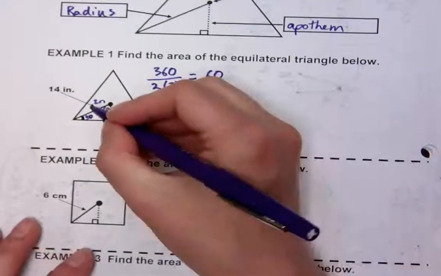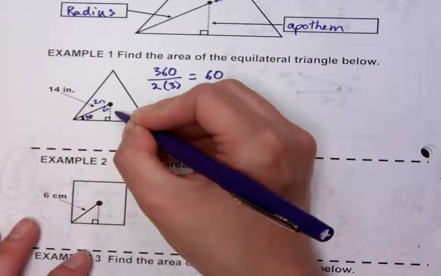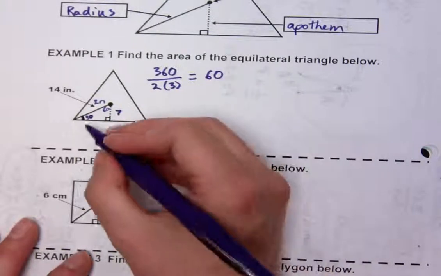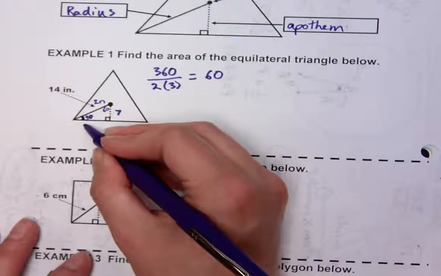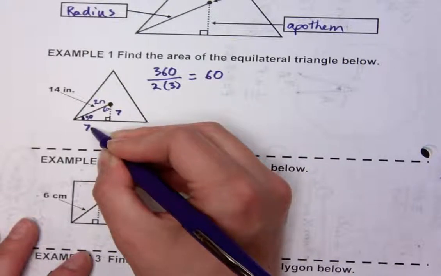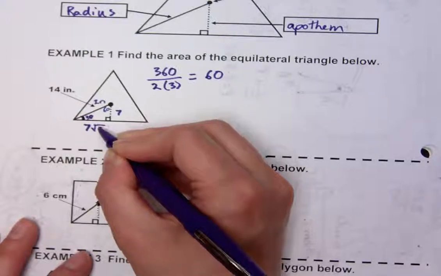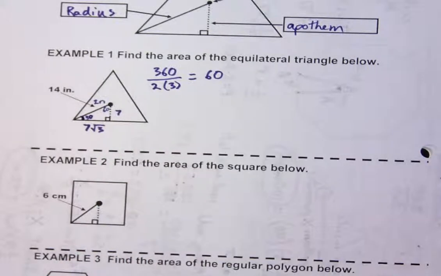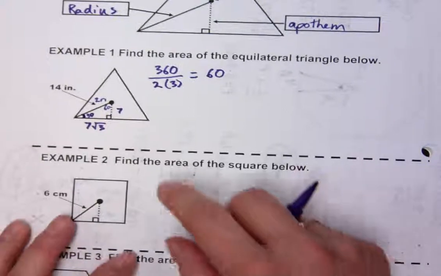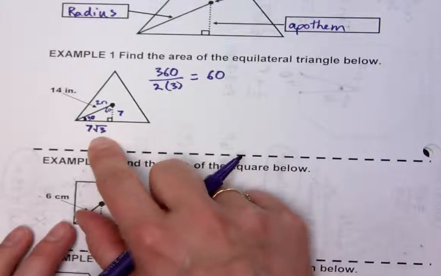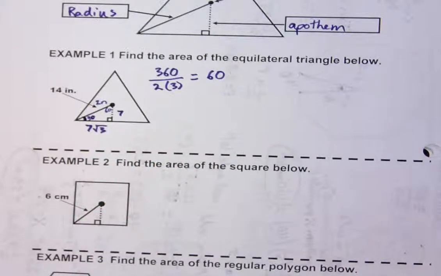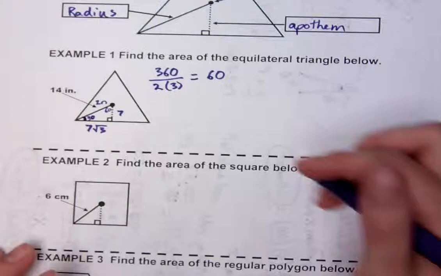And so if we do special rights, if 14 equals 2x, what does this side equal? 7. And what does this side equal? 7x. 7 root 3. So if you have one of these triangles, everything on this page is going to be those special right triangles. That's the fastest way, and you're also usually going to be asked to give the answer in square root format rather than decimal.